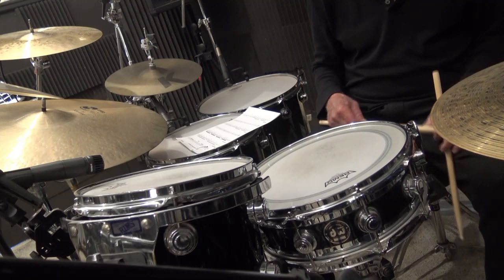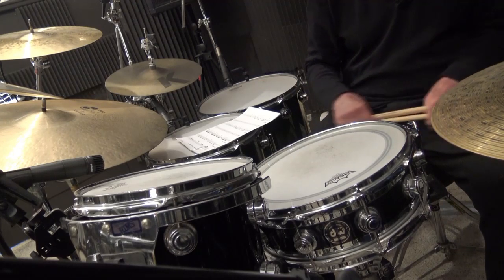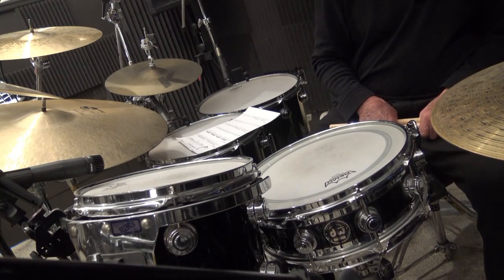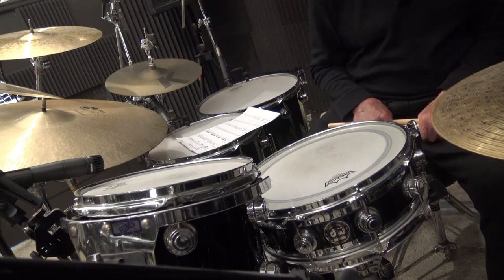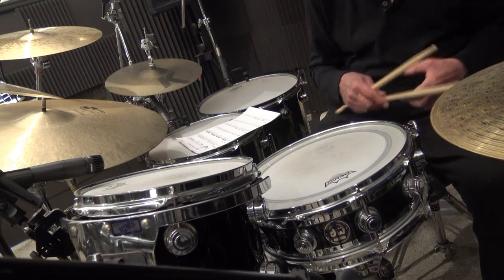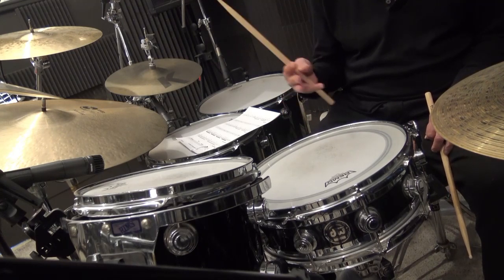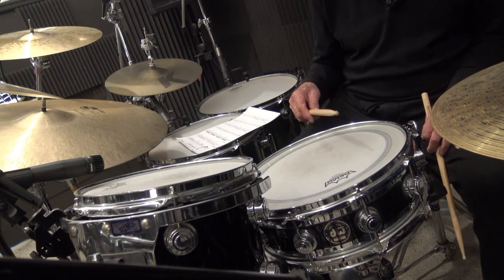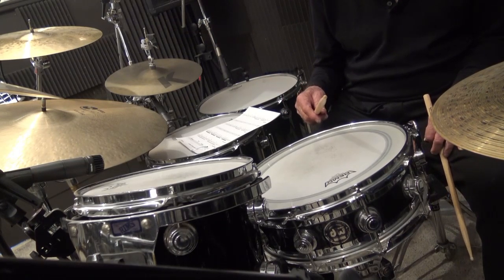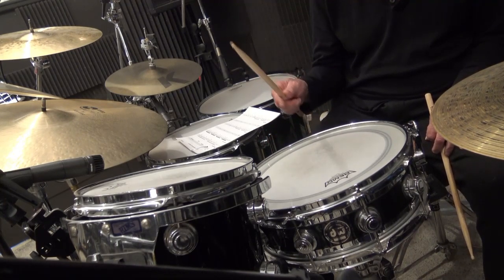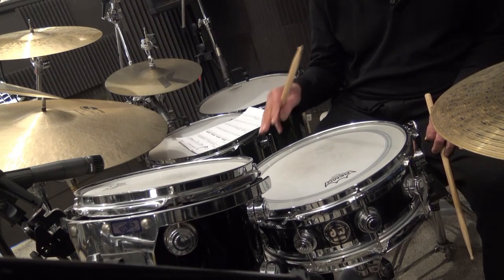Simple. Now, the counting system that we're going to use today is an 8th note count. The 8th note count is 1 and 2 and 3 and 4 and. I'll play that just with my right hand. 1 and 2 and 3 and 4 and. That was 8 strokes. But how did I get 8 strokes in 4? Here's 4. 1, 2, 3, 4. Now that was a quarter note count. I'm going to count now in 8th notes and play 8th notes with my right hand, but maintaining the pulse.